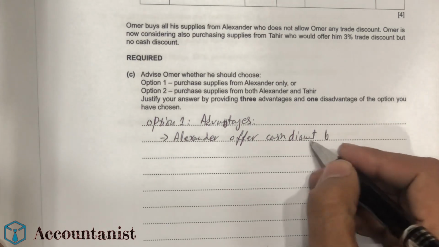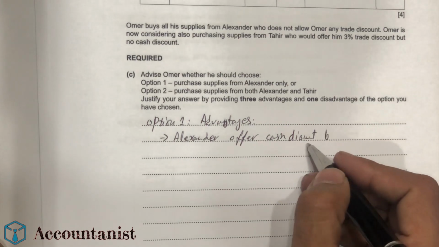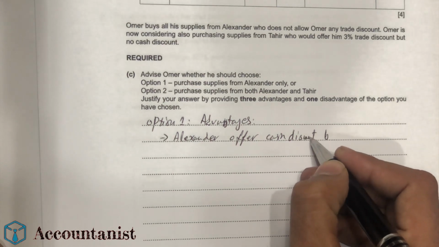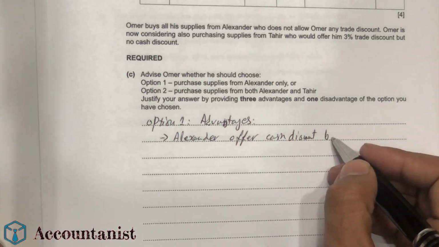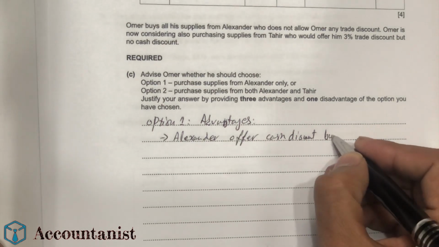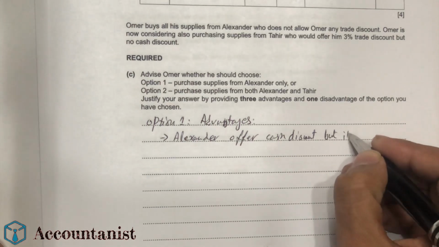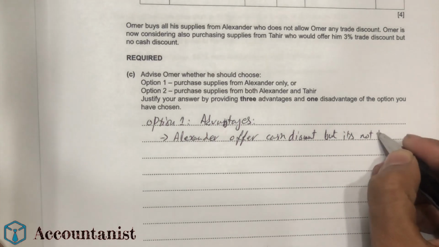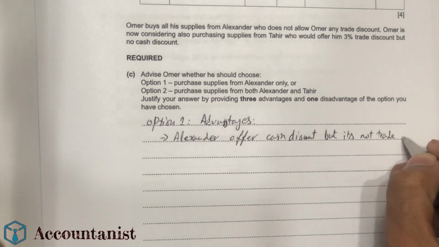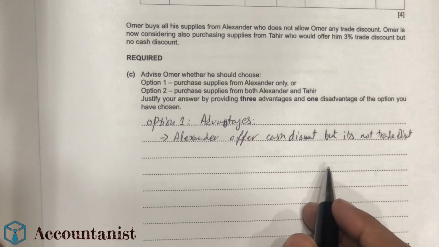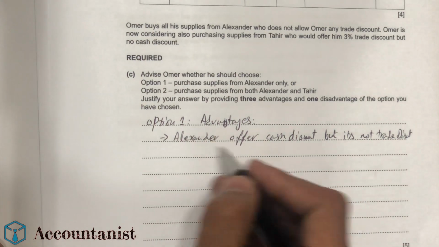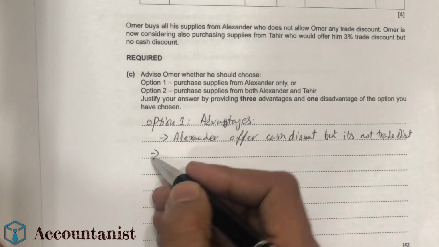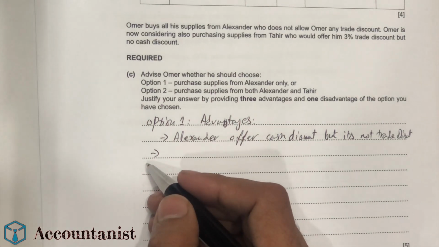So we can say that this is an advantage of going with this person, but it's not offering the trade discount. So that's the first point that we can write down. We have to write it down in a sentence, obviously, as the requirement.